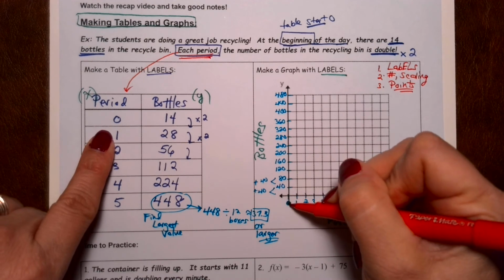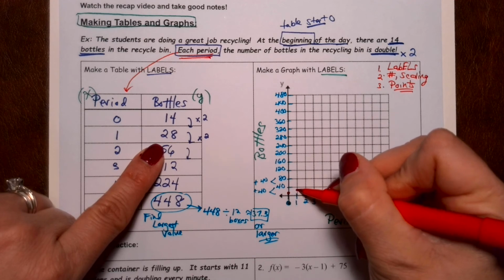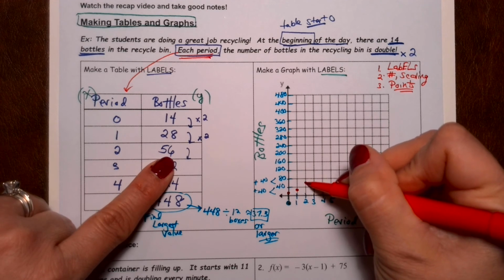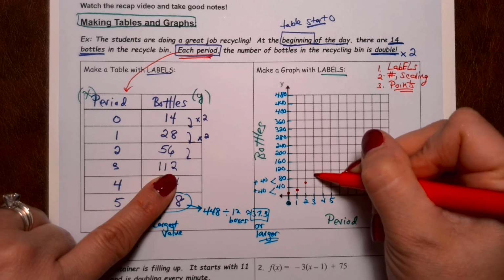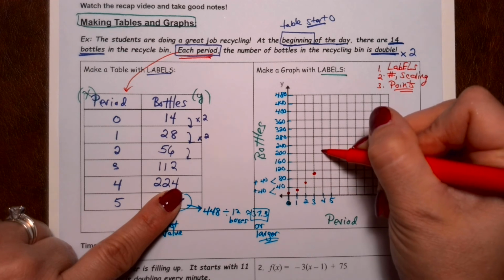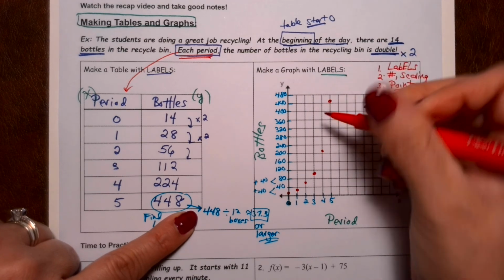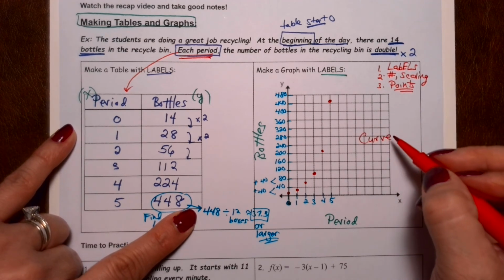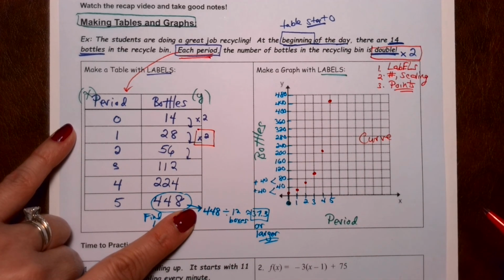So 0 takes us up to 14. 1 takes us up to 28. Oh, 2 has a big jump all the way up to 56. 3, 112. That'd be in the middle here somewhere, right? 4 takes us to 224. And 5 all the way up to 448. This graph looks like a curve, which makes sense because it was a multiply by 2 doubling pattern.